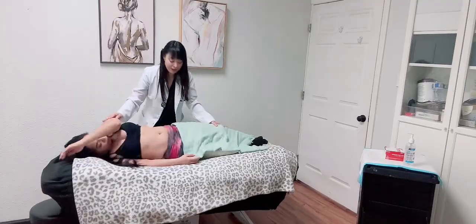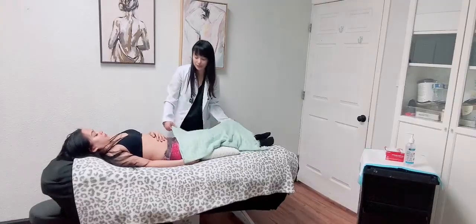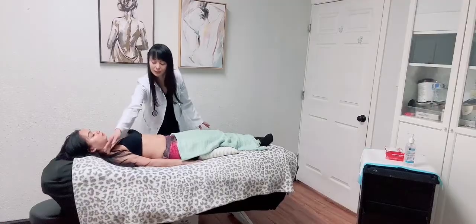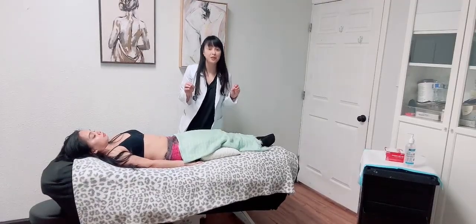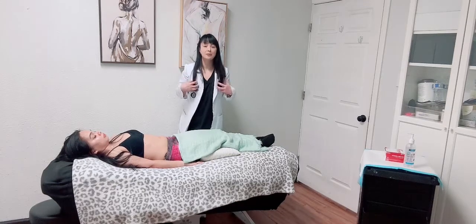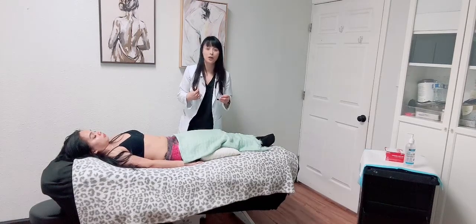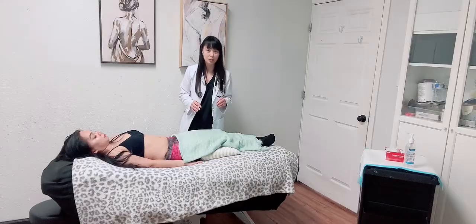All right, you can now go ahead and, okay, lie down again. All right, now I'm gonna go ahead and test for Murphy's sign. So what is Murphy's sign? Murphy's sign is to test for cholecystitis or inflammation of the gallbladder.